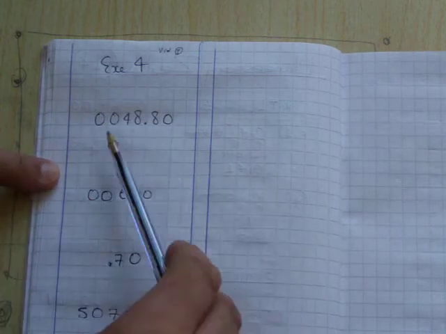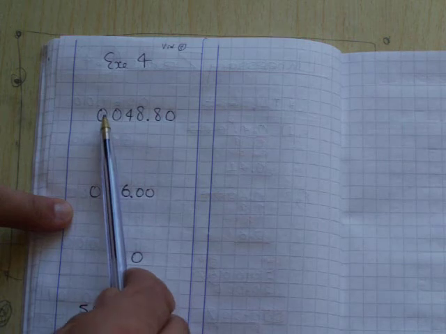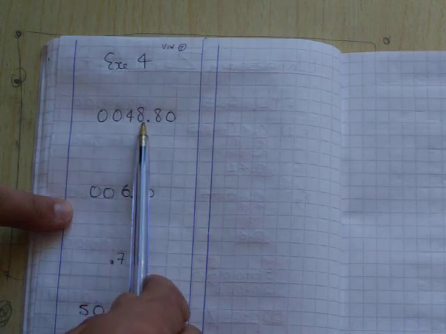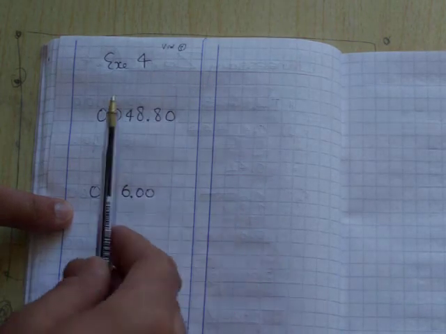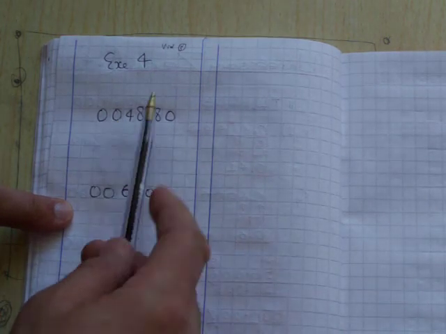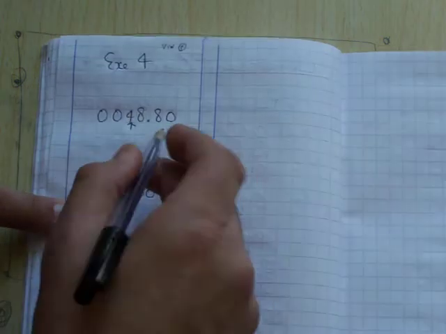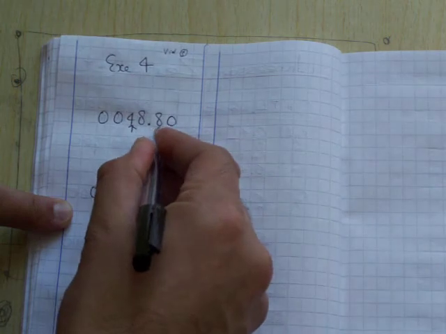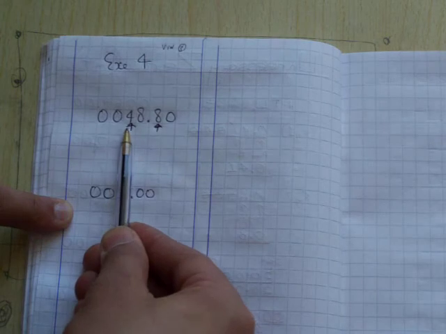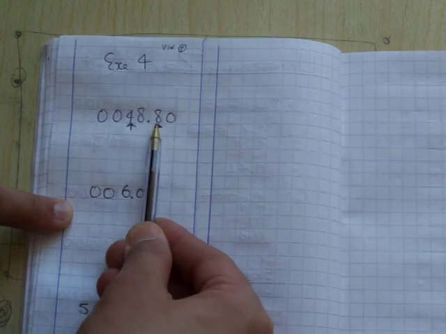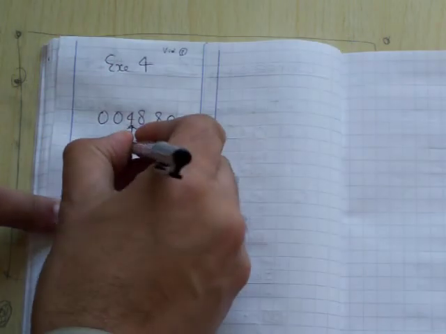Okay, now the key to doing these questions correctly is to read the number. This number reads 0048.80. So you have to think, where does the number start? It doesn't start here. 00 is not the start of any number. The number starts here at the 48.8. So the number starts when we say 48.8, and it finishes at the 8 because the 0 afterwards is extra. We don't need it.